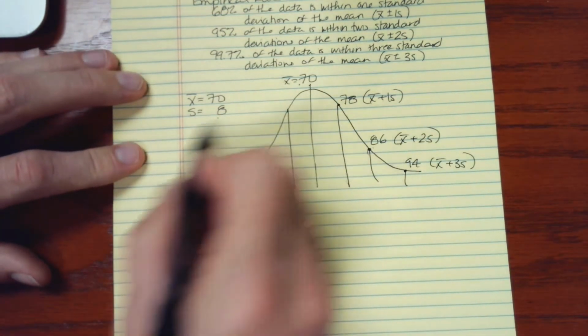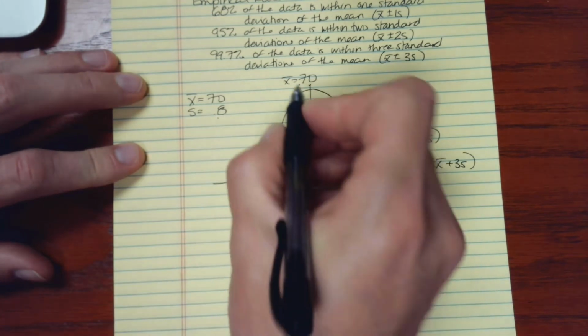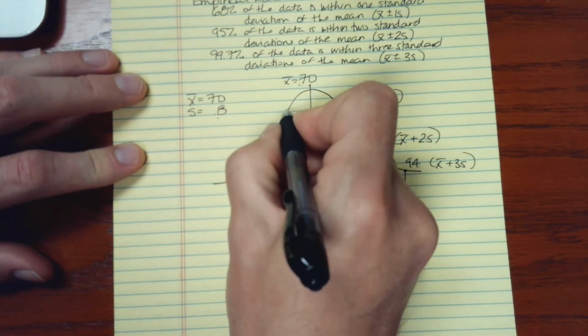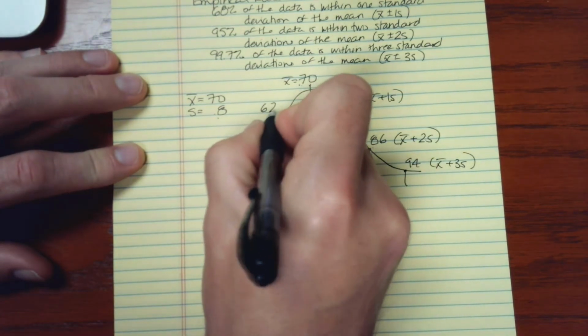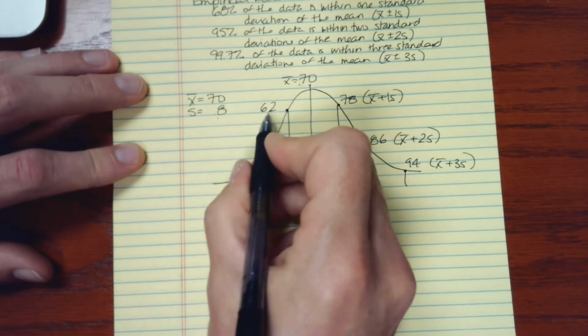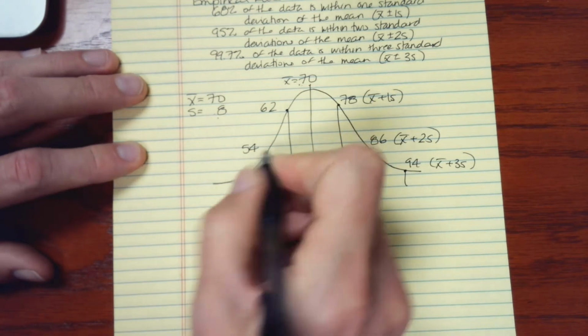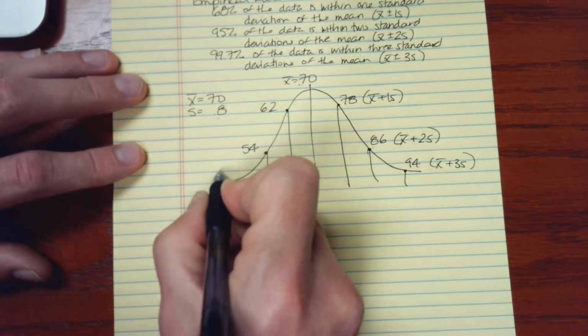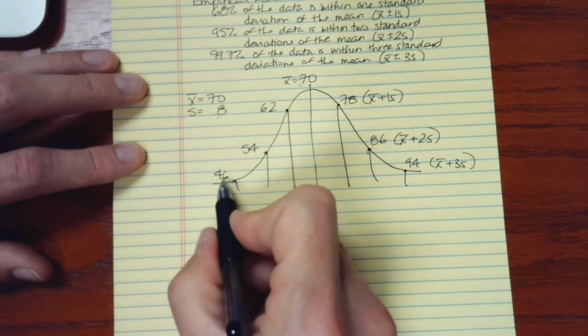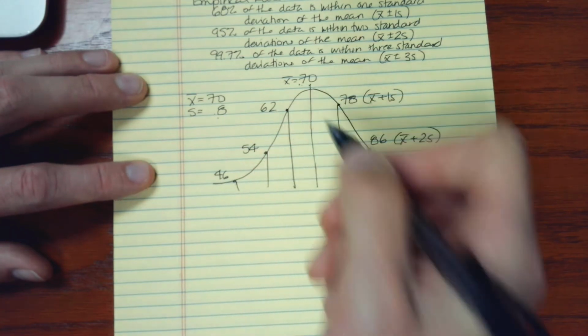And going to the left, I need to subtract standard deviations. So 70 minus 8 would be 62. If I subtract 8 again, that would be 54. And if I subtract 8 again, that would be 46. So 46 plus 8 plus 8.